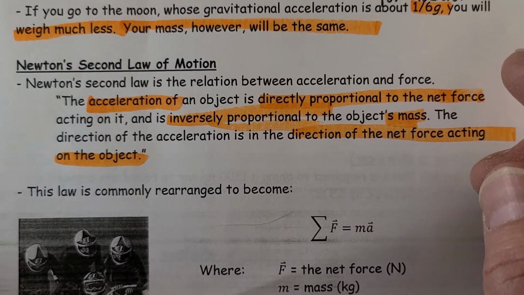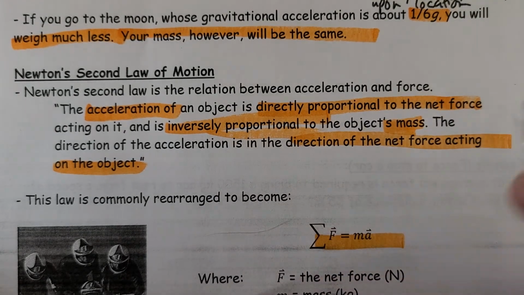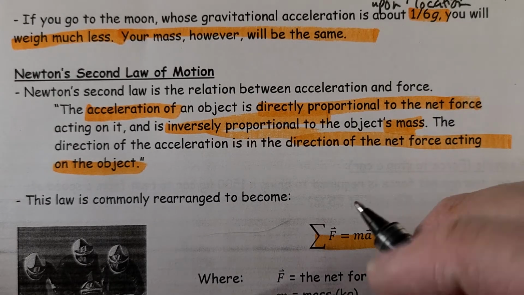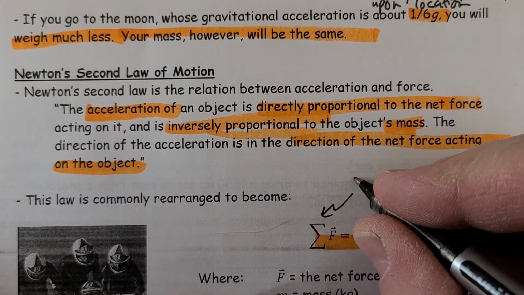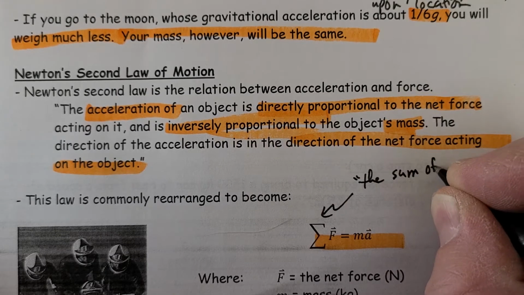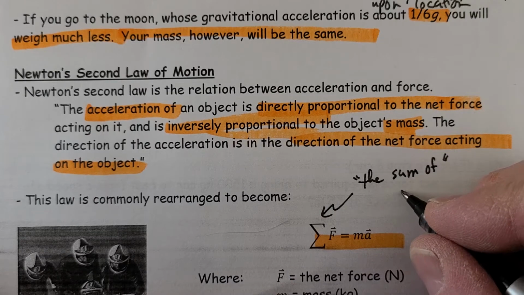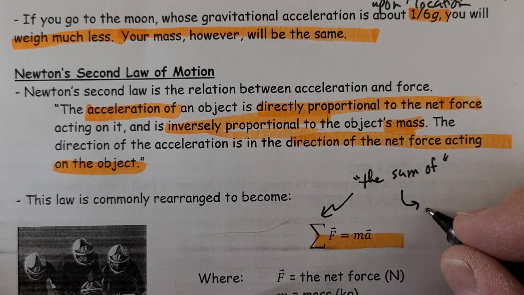All right, so this law can be rearranged to be this. And of course, sigma is referred to as the sum of, or another way we can represent it is as net.